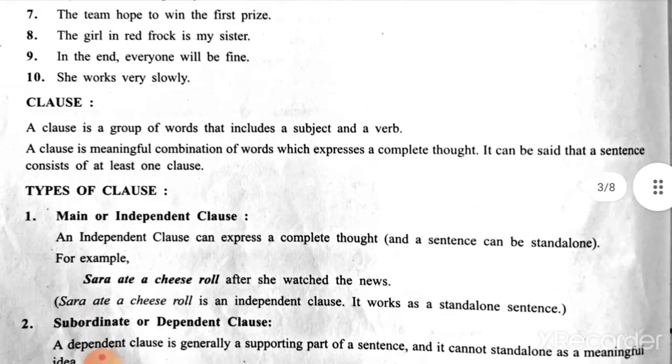Another, that is clause. A clause is a group of words that includes a subject and a verb. Okay, so it is opposite to that last topic. A clause is a group of words that includes a subject and a verb. A clause is a meaningful combination of words which expresses a complete thought. It can be said that a sentence consists of at least one clause.